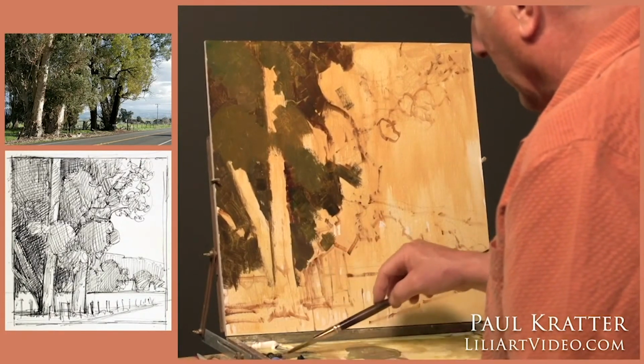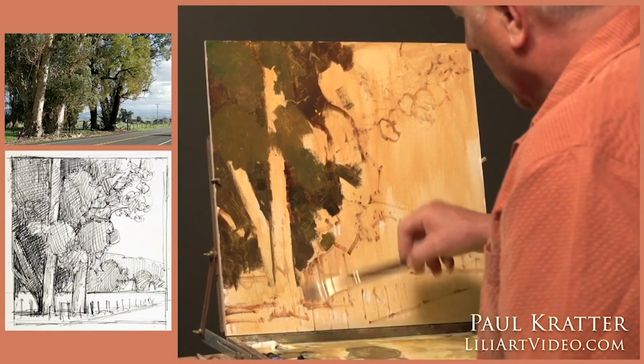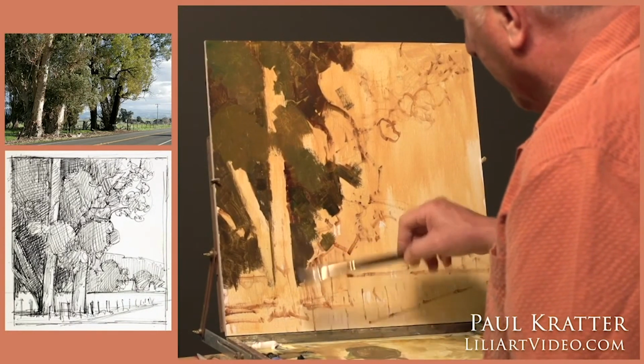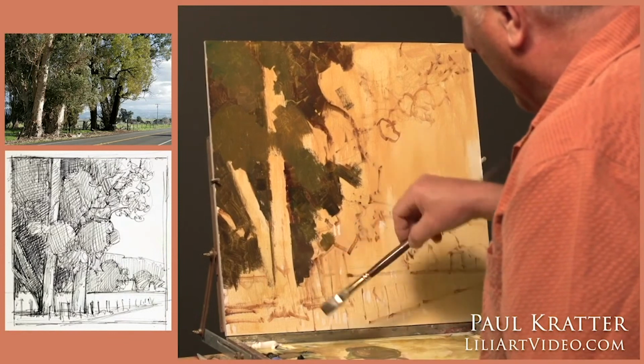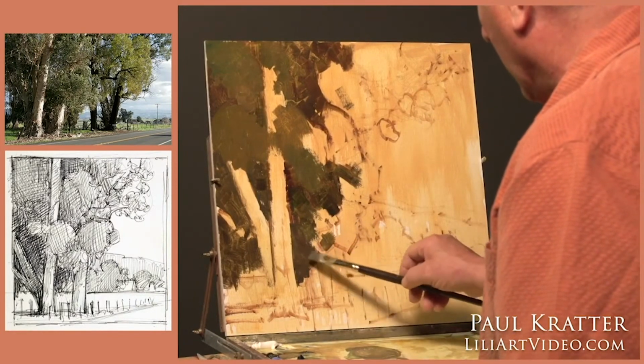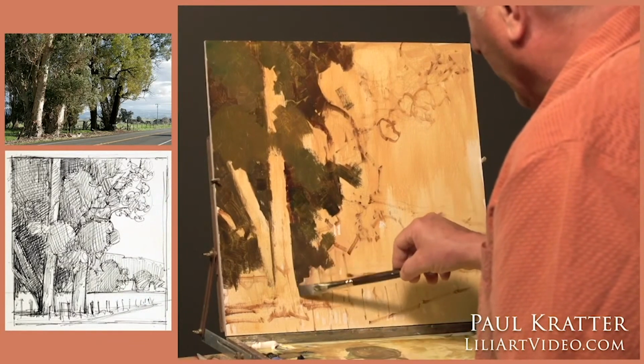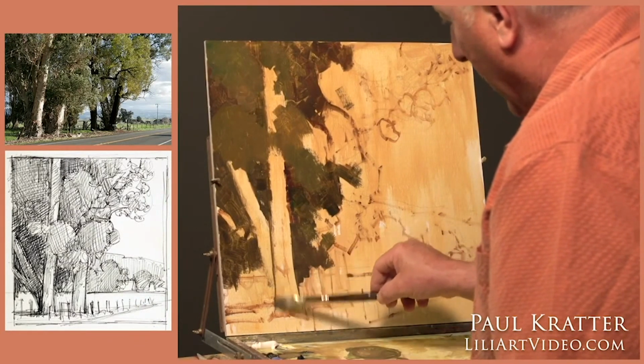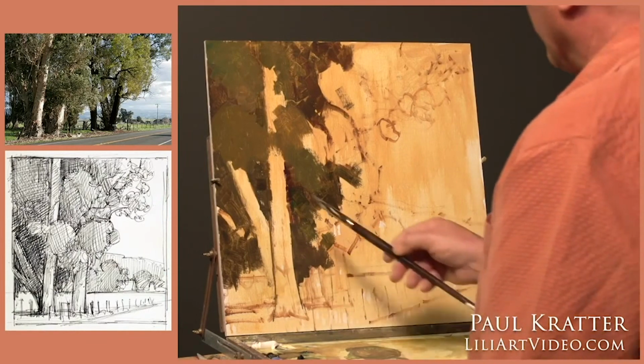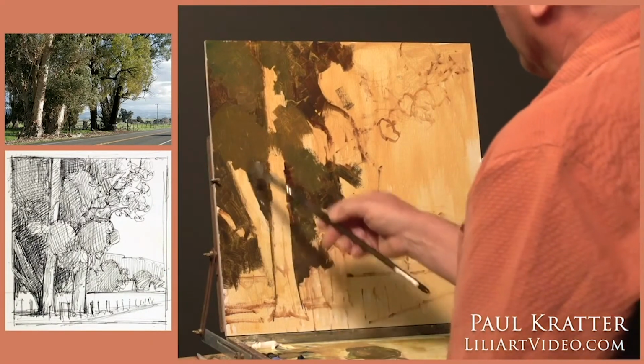The other thing that I like to do, I like nuances of color that might be in the shadows that you really don't see unless you really get close to the painting. So as I'm starting to develop this and get some colors in here, there's a little red, there's a little blue.